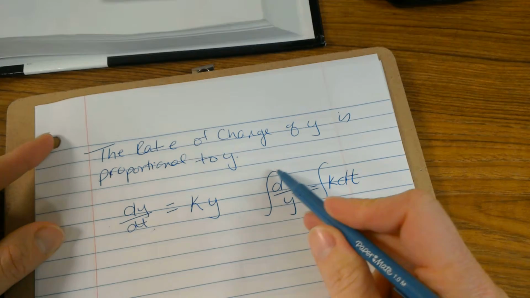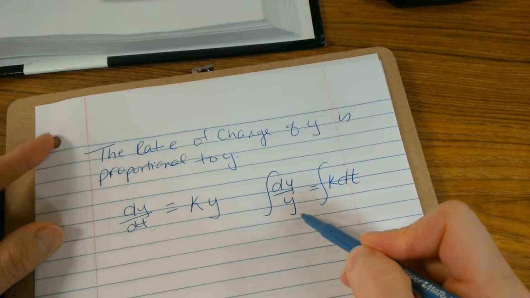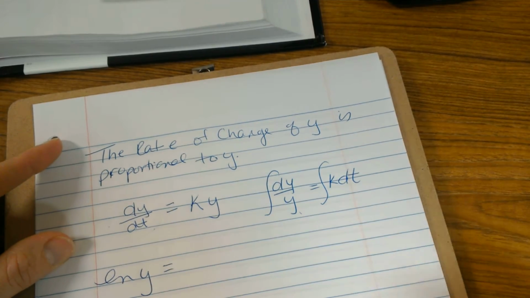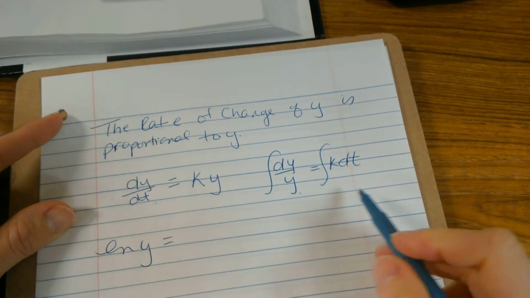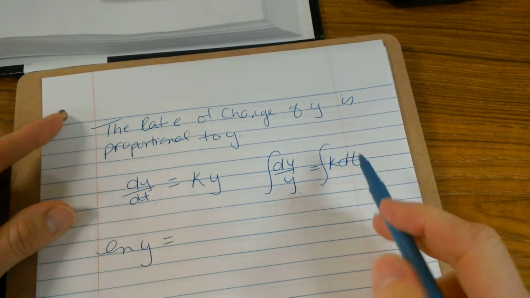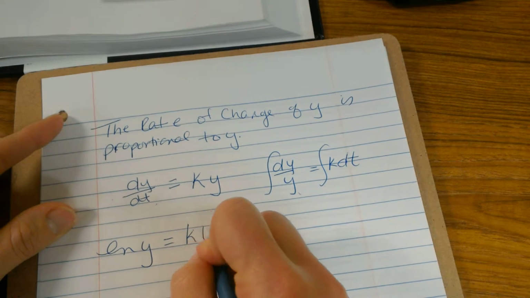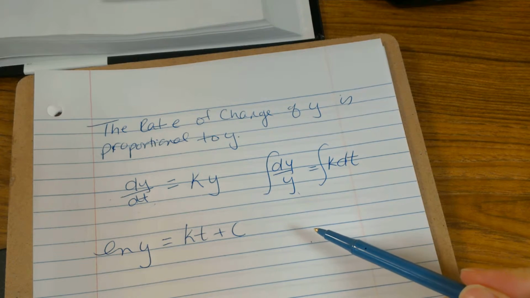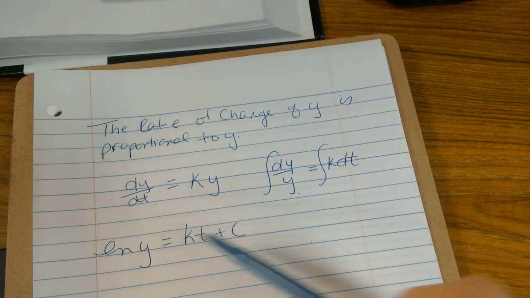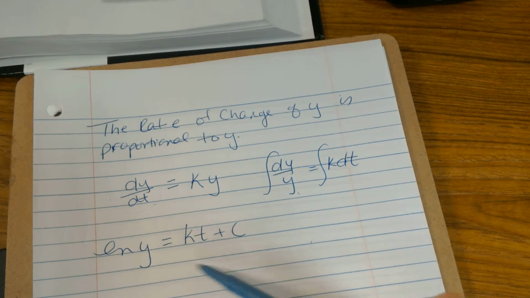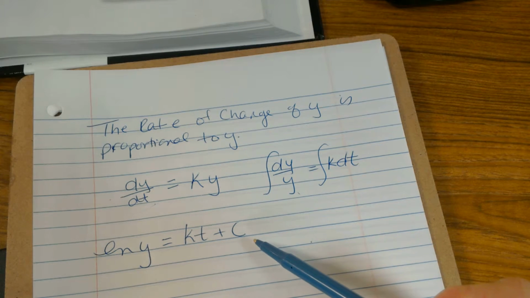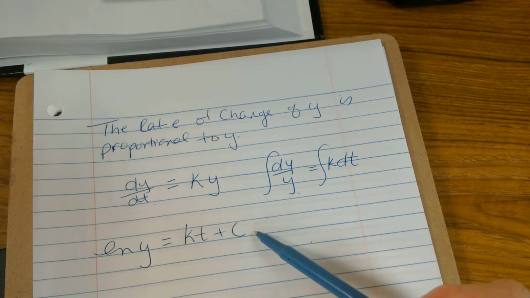Now this side, that's a perfect natural log. So I've got the natural log of y equals, if I take the antiderivative of this, I'm going to get a kt. And then I always add a plus c. Now I do not have to add a plus c to both sides because we'd wanted to get them together. This is a constant. If I had a constant over here and subtracted it over, they're not going to cancel. They may not be the same constant. So I've got a constant minus a constant, it's just a constant. So we're just going to put a constant on one side.